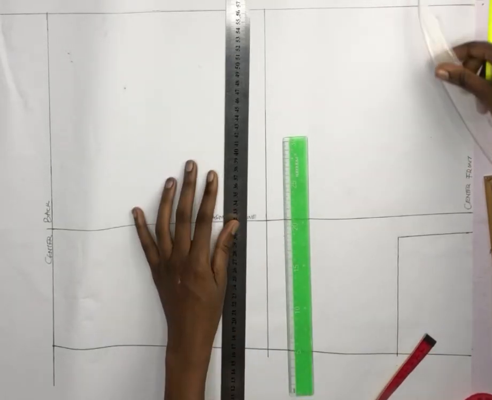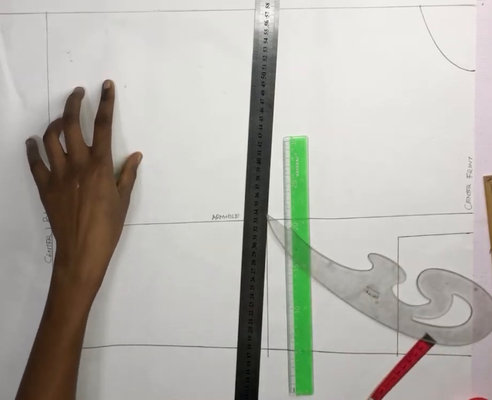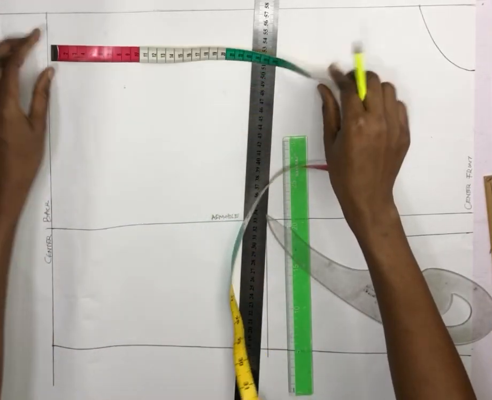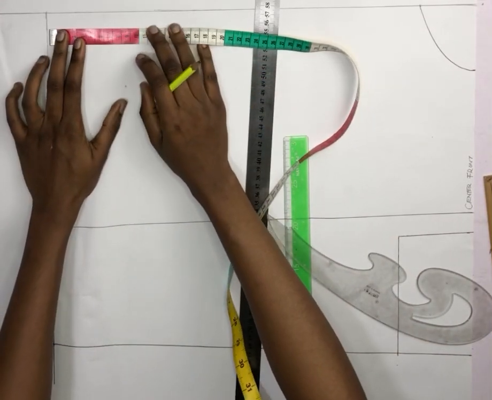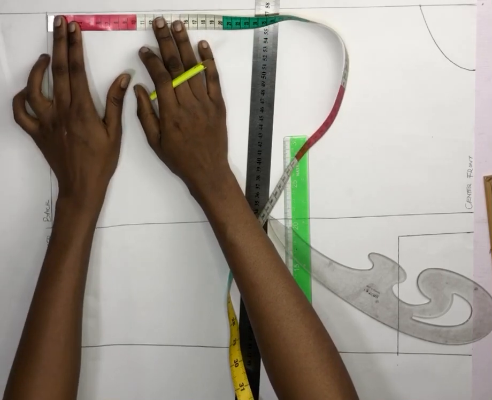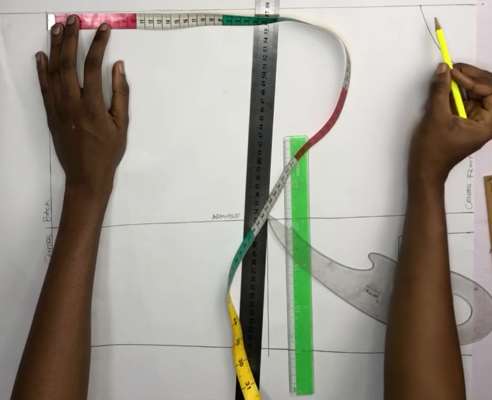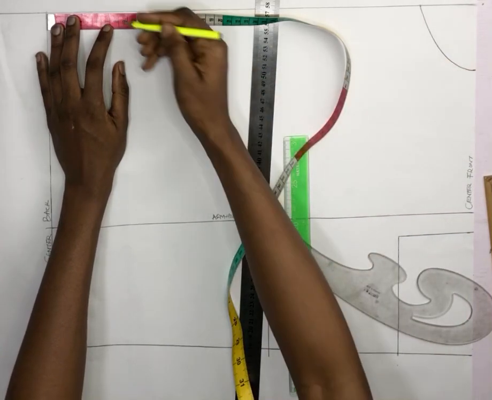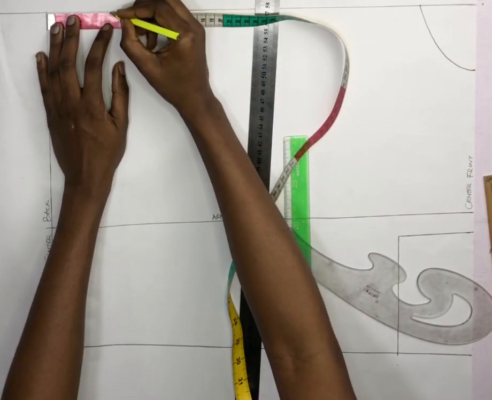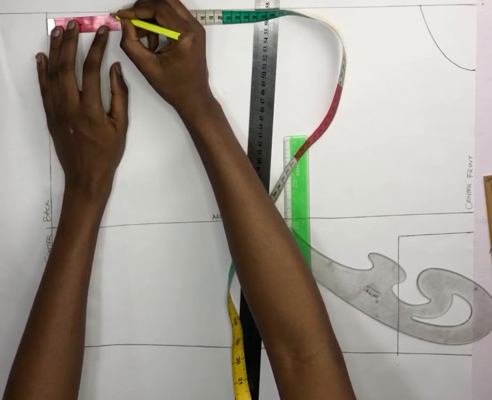So I'm going to proceed to do my back neckline. For the back neckline, also divide your neck circumference by 5, but this time deduct 0.5 cm. On the front we deducted 1 cm. On the back we are going to deduct 0.5 cm, which is 5 millimeters. So I'm just going to mark 7.1 cm here.